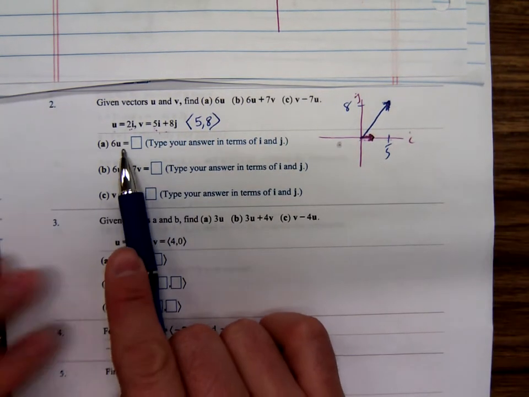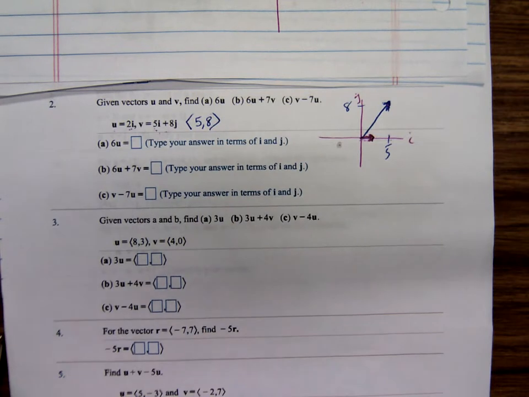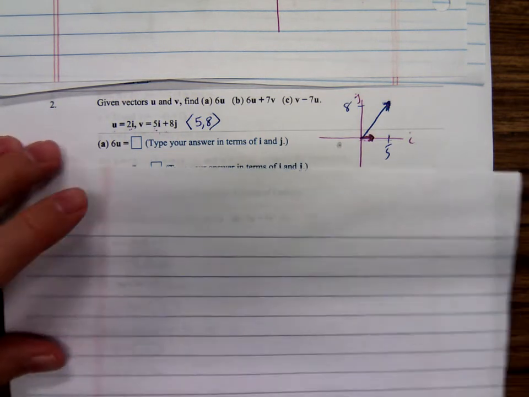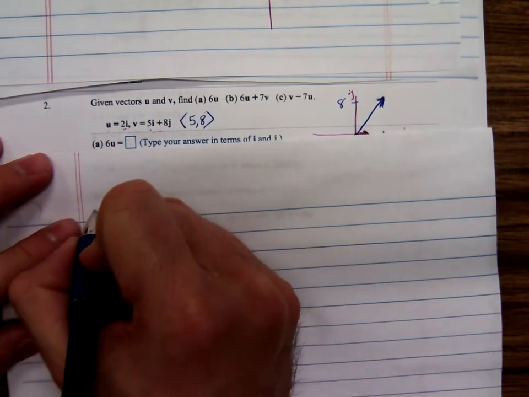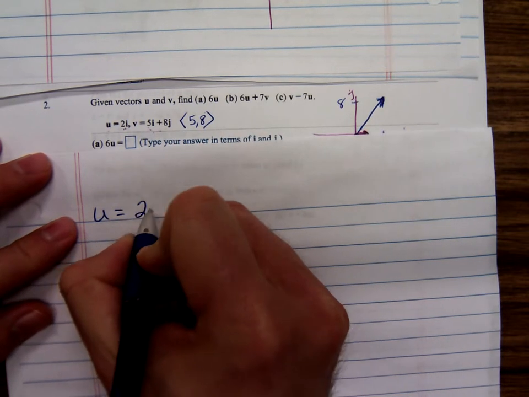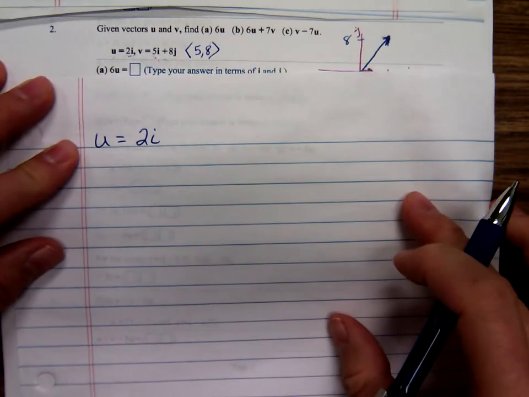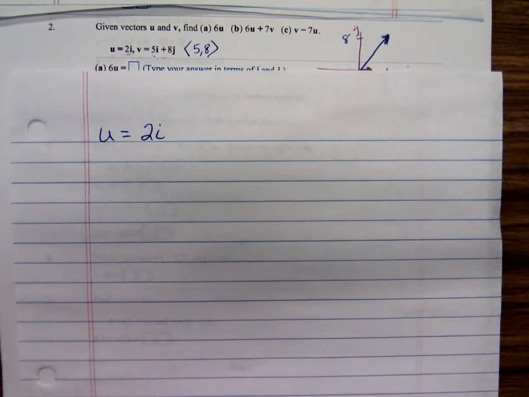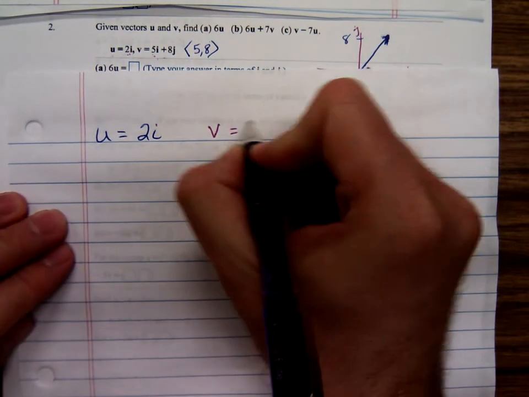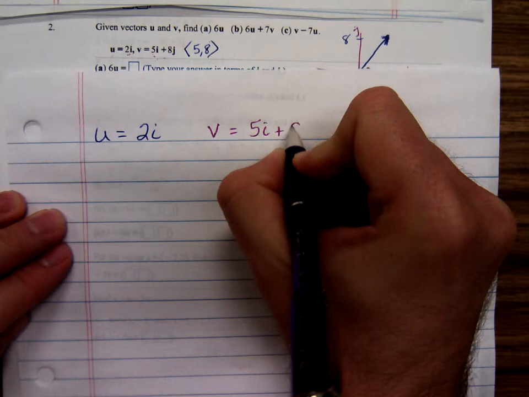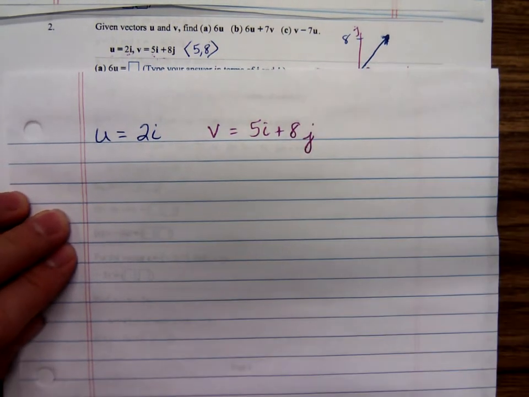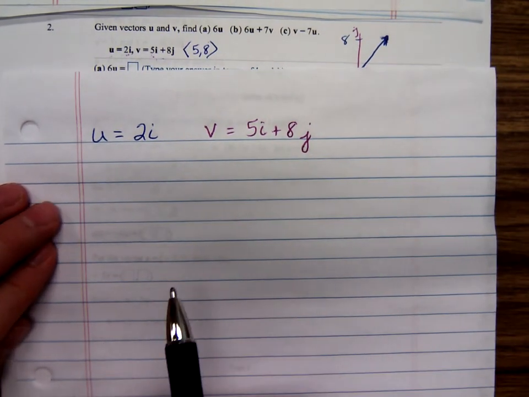Number 2, let me actually start what we're told to do. In a moment we'll go back to number 1. Problem number 2. We're told U is 2I and V is 5I plus 8J. When you're just writing like this, it's hard to bold stuff.